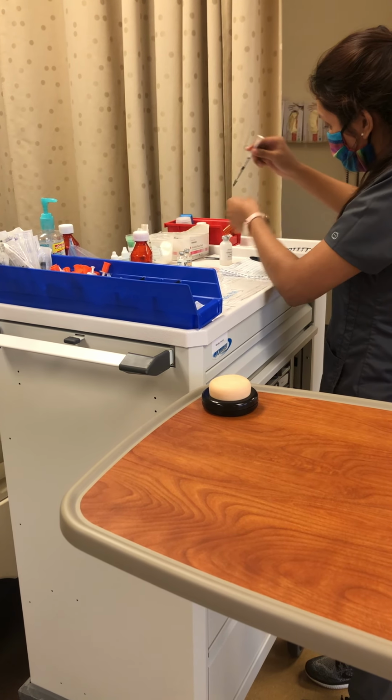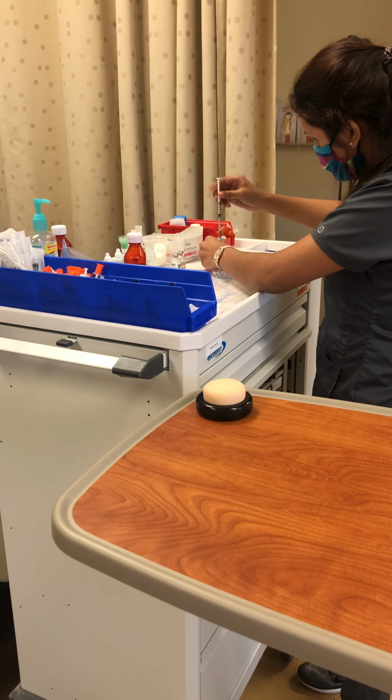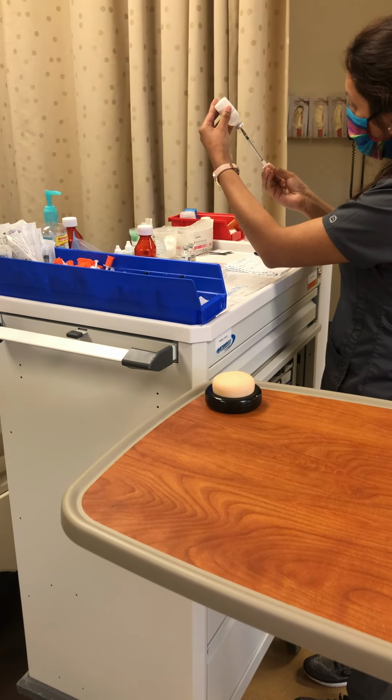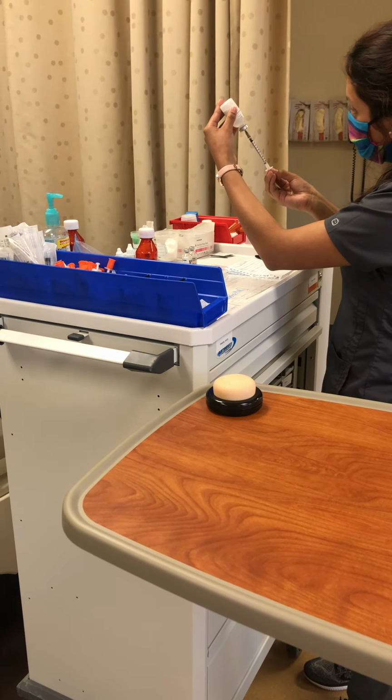Then I will inject, and then flip over and go down to 0.5. I will check for bubbles, and I do not have any, and I will scoop the cap back on this one, and I will place it on my tray.